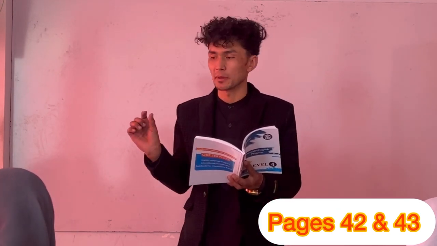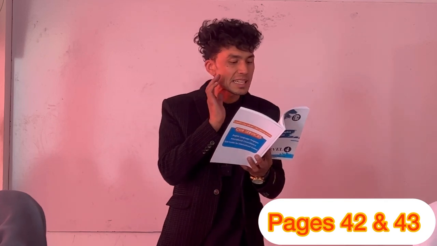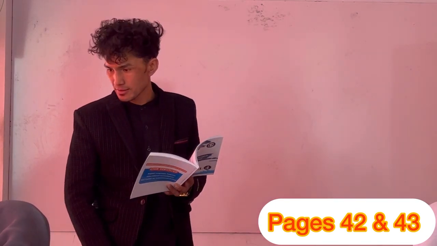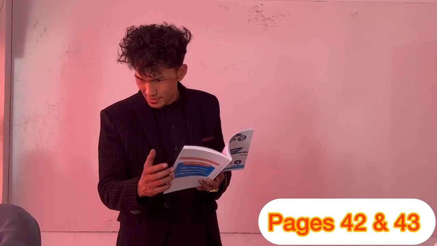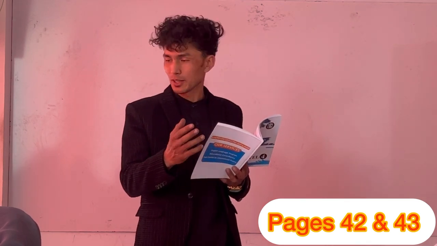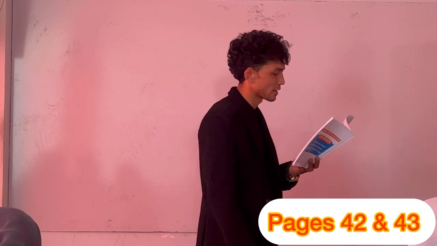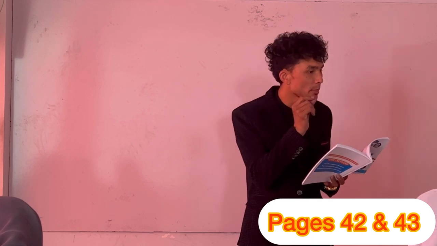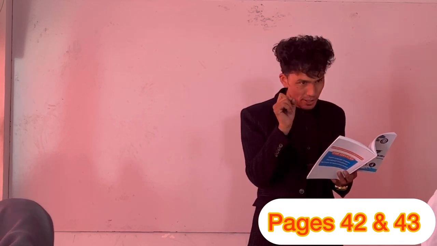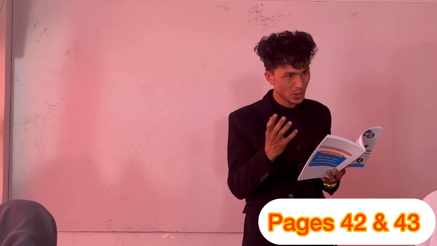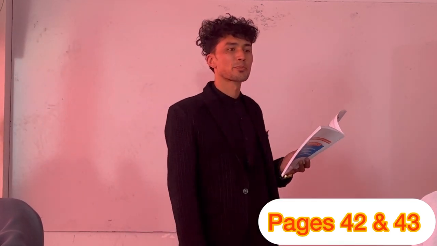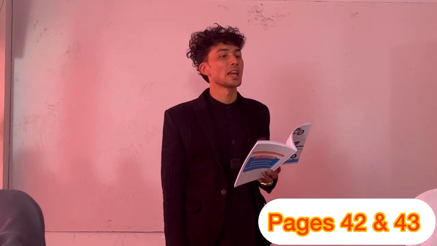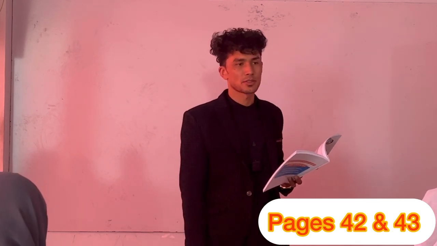The next word is robbery. Robbery is a crime which means stealing from a person or place, often using violence. Do you know violence? For example, they were planning to rob the bank. The verb is rob. A robber is the person who does this. Robbery is usually bigger than theft.